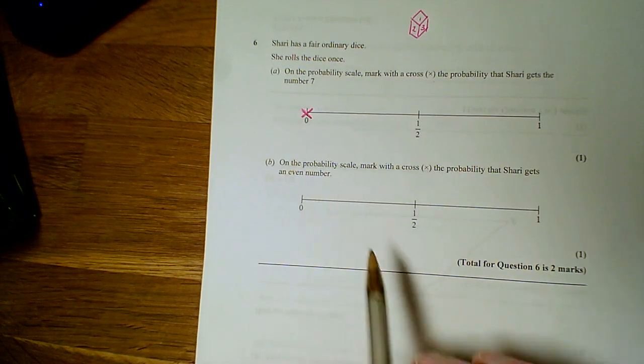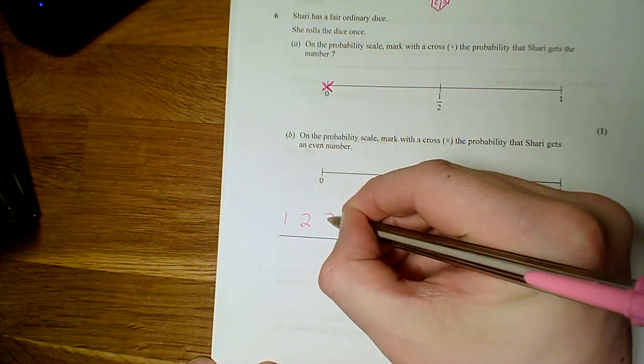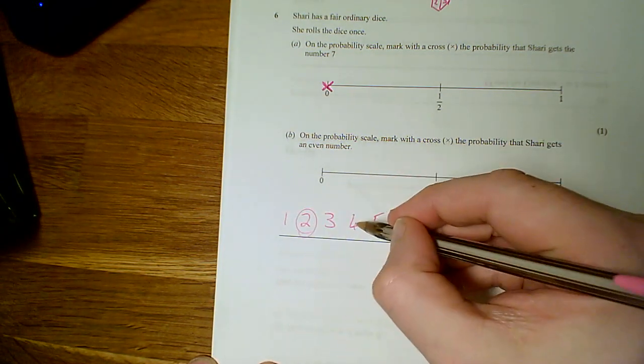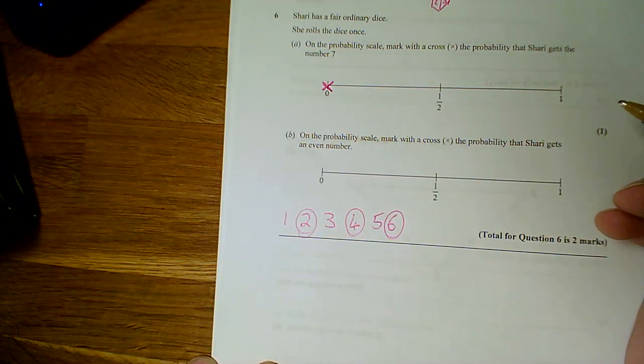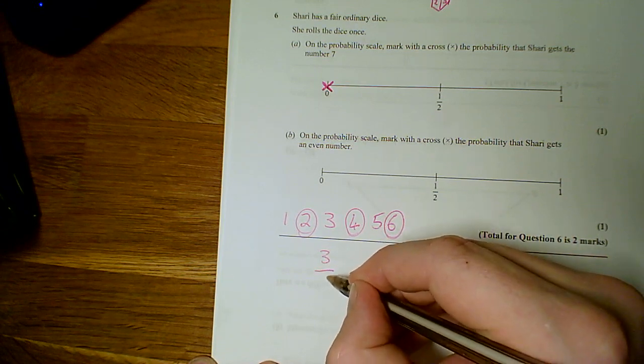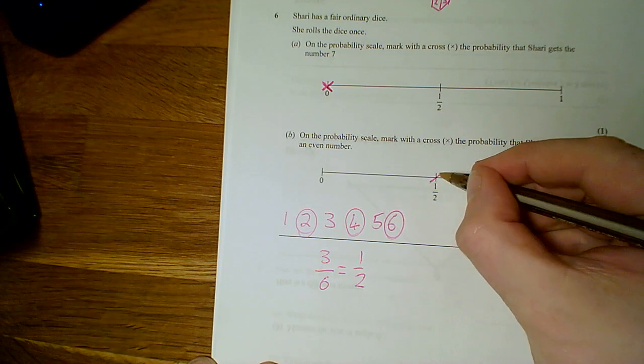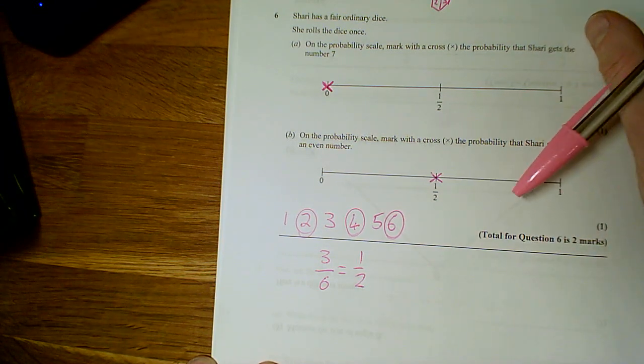Chance that's an even number. Well, my numbers are 1, 2, 3, 4, 5 and 6. Which ones of them are even? 2, 4 and 6. Well, that's 3 out of 6 of them, or exactly a half of all the numbers. So right in the middle, evens. Okay.